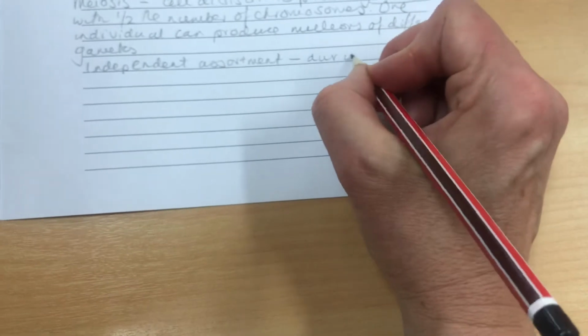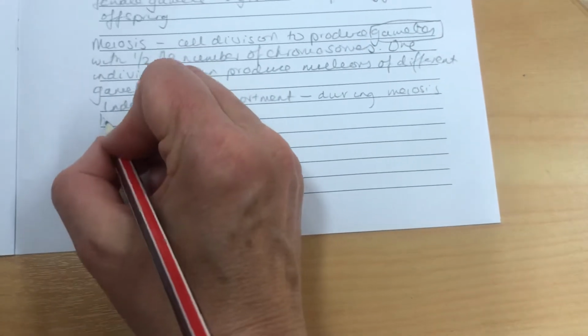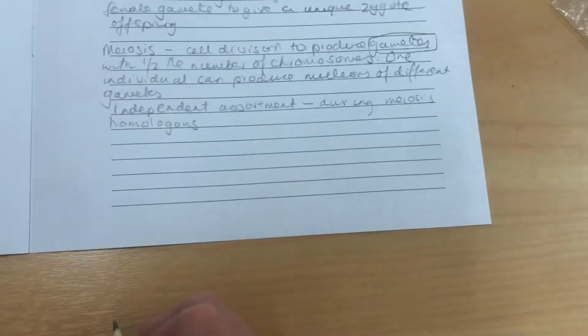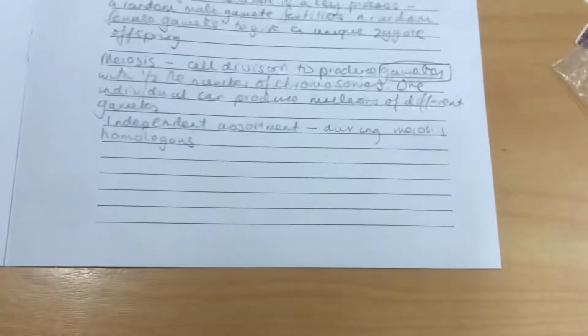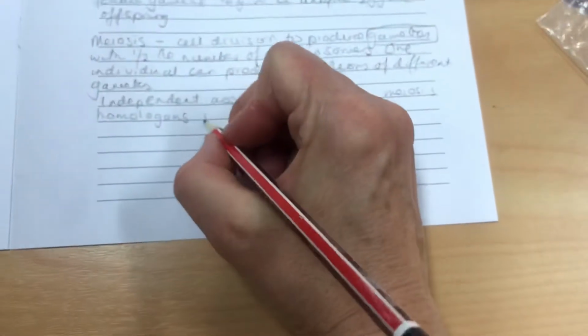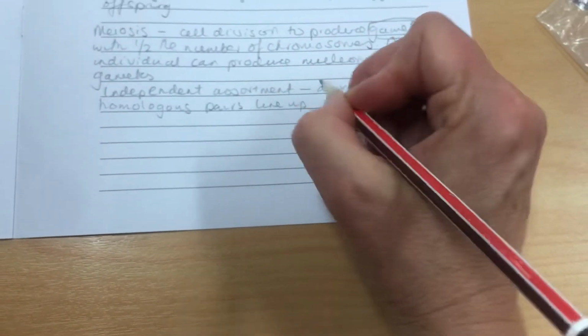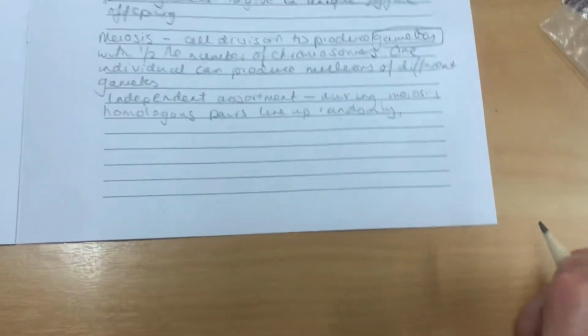Independent assortment is during meiosis, our homologous pairs of chromosomes. Now, resist the urge to talk about 46 and 23 because we're talking about hydrangeas, not people. During meiosis, homologous pairs line up randomly, and so each gamete has a unique combination of chromosomes.